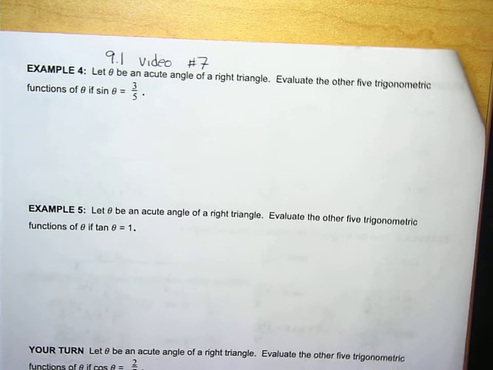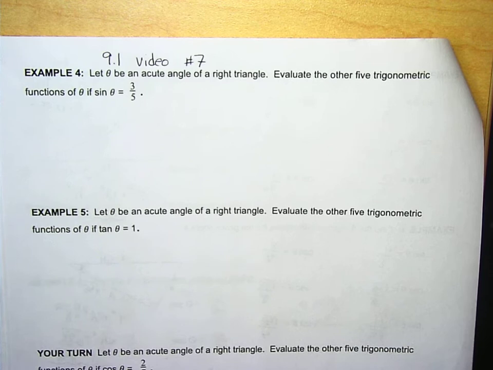Okay, this video is the last video for section 9.1. So exciting, we're getting to the end here. Then we can start 9.2.